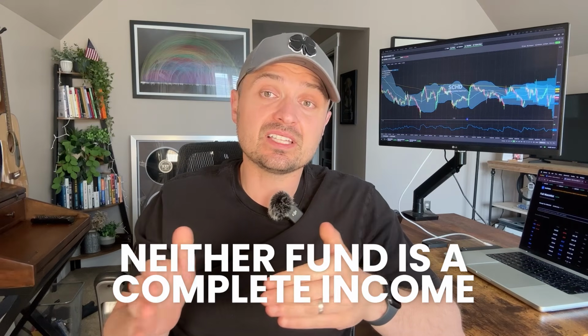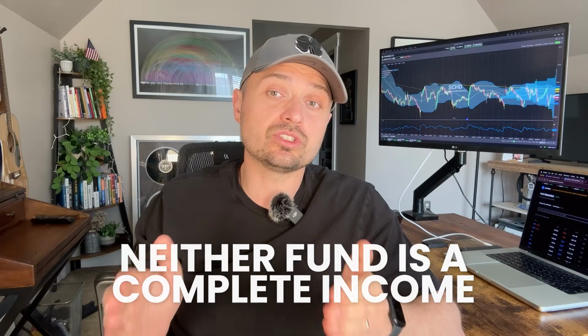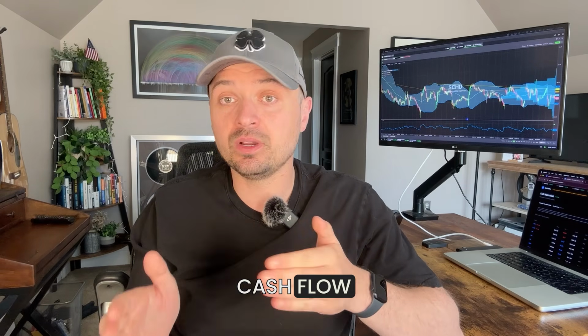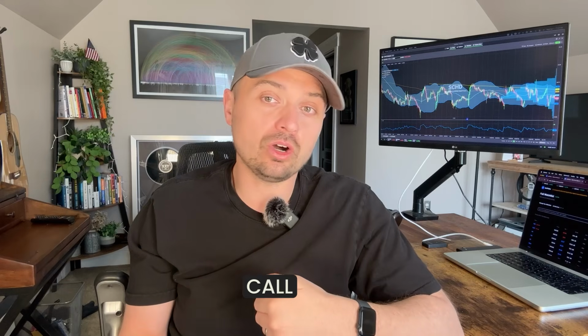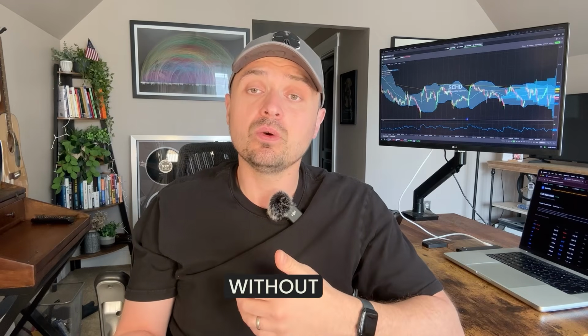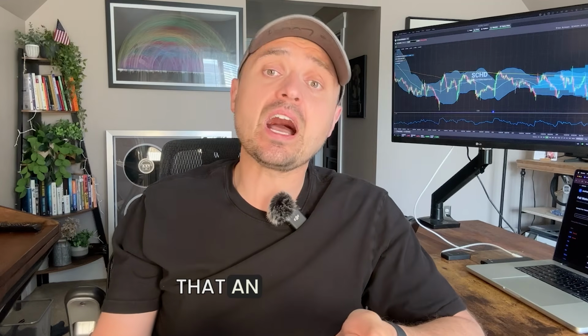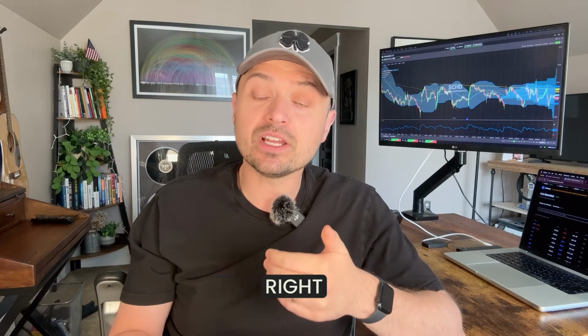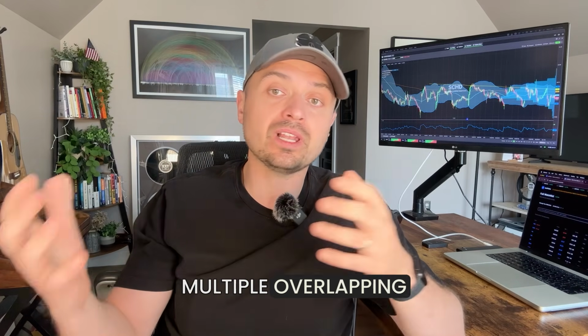Neither fund is a complete income solution on its own. Both pay quarterly, neither generates the kind of monthly cash flow that options premium or covered call ETFs can really produce. Both are equity heavy, which means they participate in market drawdowns without the premium buffer that an options layer really provides. For the income architect, someone building multiple overlapping income streams, both funds can have a role.